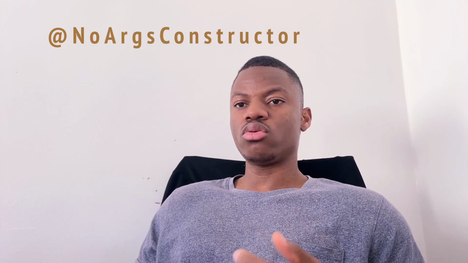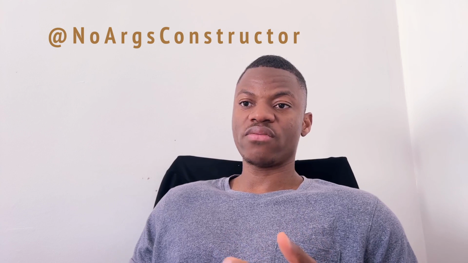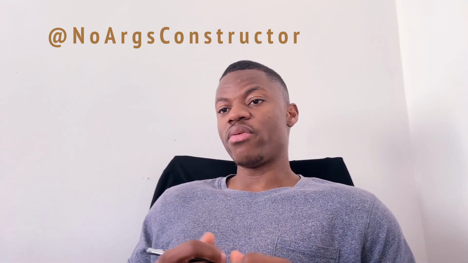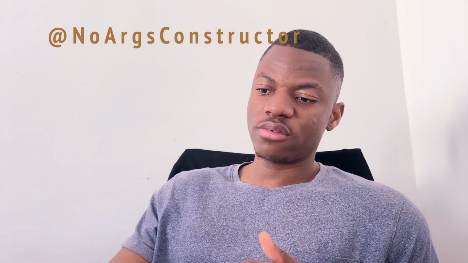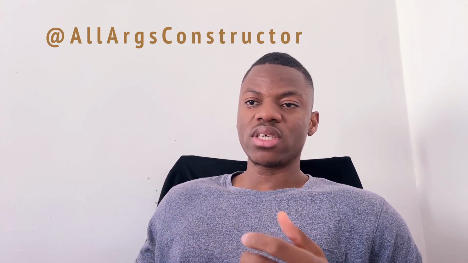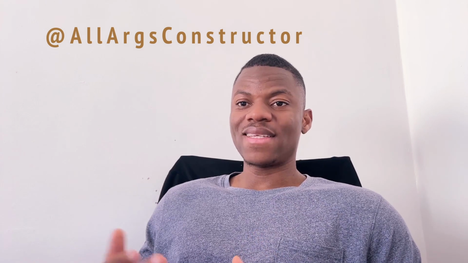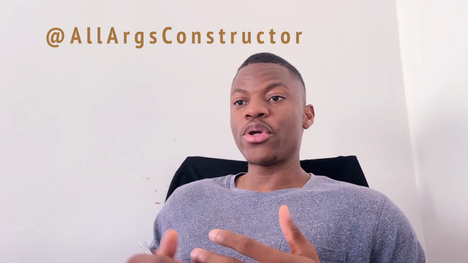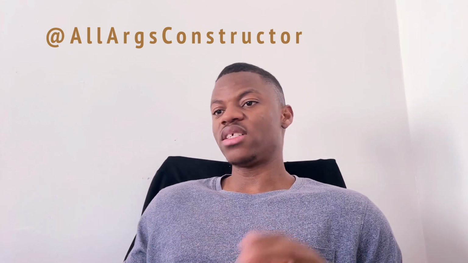@NoArgsConstructor. This annotation is used to generate a no-argument constructor for a class. This is useful when you need to create instances of a class without passing any argument into its constructor. @AllArgsConstructor. This annotation is used basically to generate a constructor that takes arguments for all fields in a class. And by the way, these are all Lombok constructor annotations. This is useful when you need to create an instance of a class and set all of its fields in one go.